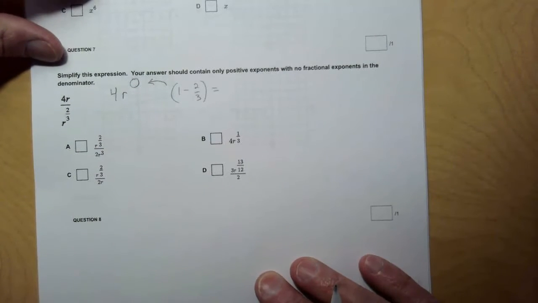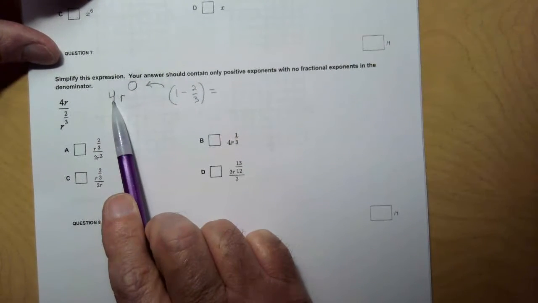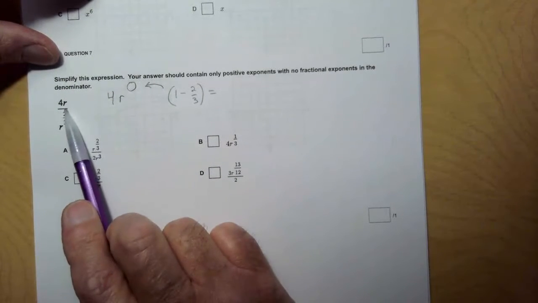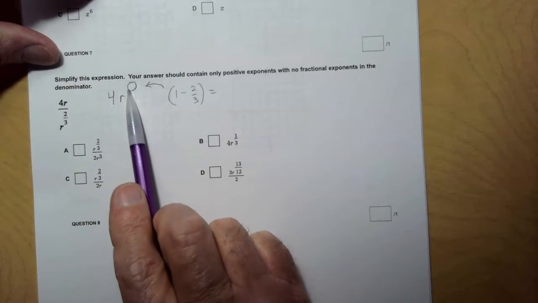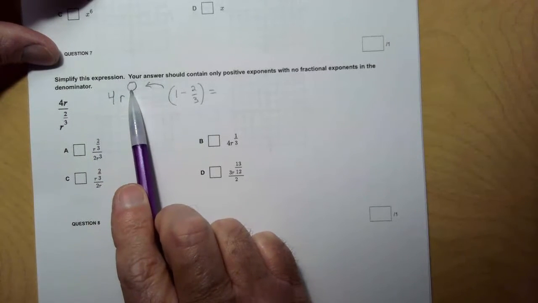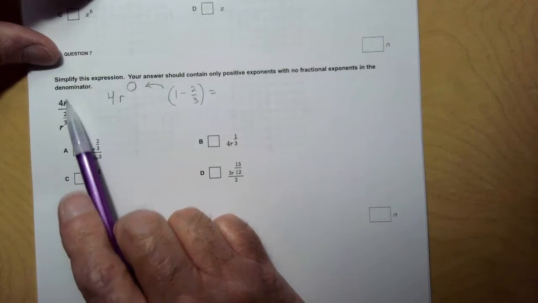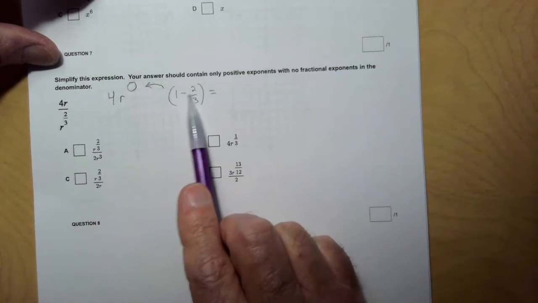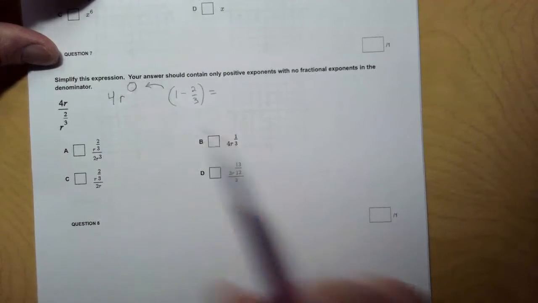Question 7. Again, 4 is the base. Or 4, we can leave it alone, I'm sorry. R is the base. So we need to find out what the exponent is on the R. This top R has an exponent of 1. The bottom is 2/3, so I'm going to subtract 2/3. 1 minus 2/3 equals some number. That's your new exponent up here, okay?